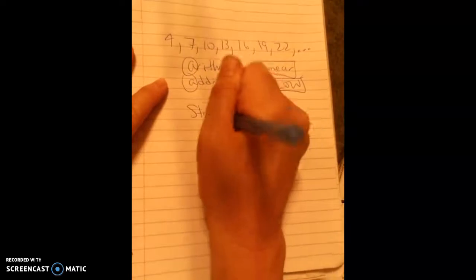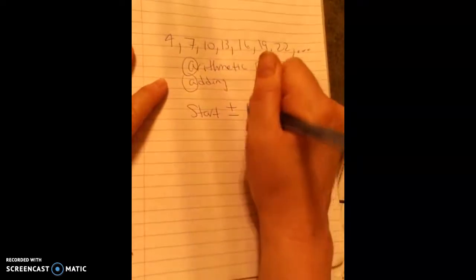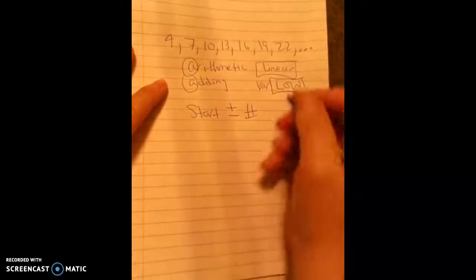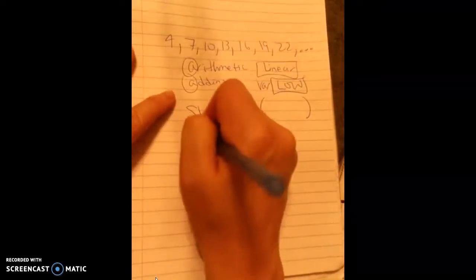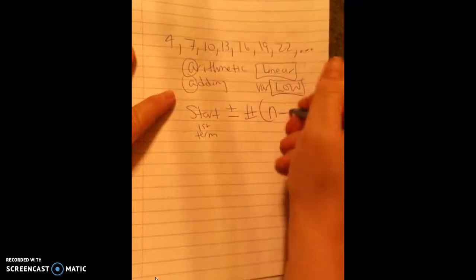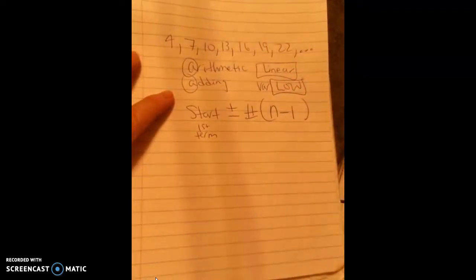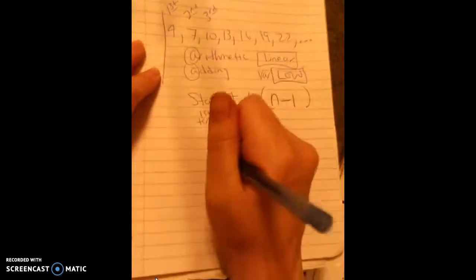So how do these work? Well, you always have a start, and then you have plus or minus whatever your number is that you're adding or subtracting. And then remember, if you start at the first term, if you don't start at 0, then this is always going to be n minus 1. Always, always, always, always, always, because it's always going to be off by 1. Because remember, real life starts at 0, but unfortunately, sequences start at 1. All right, so my start is at 4.